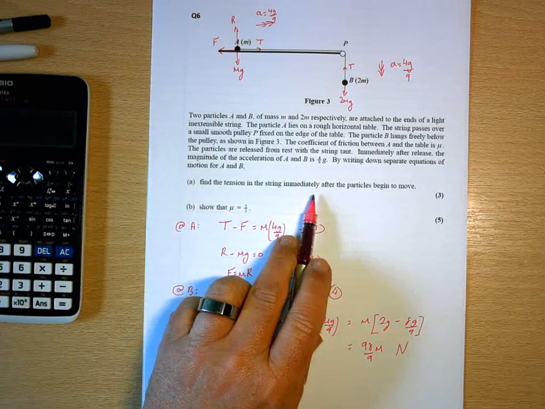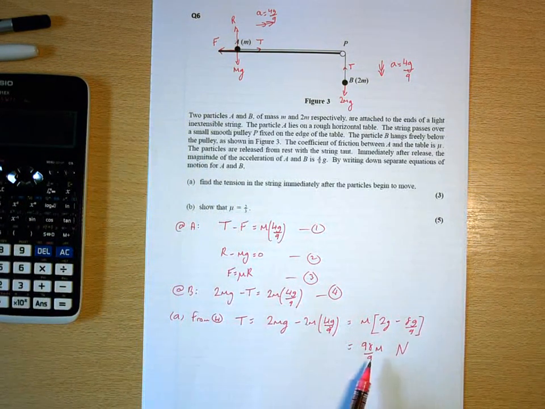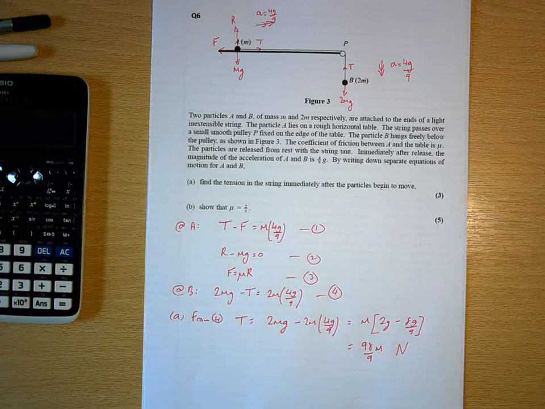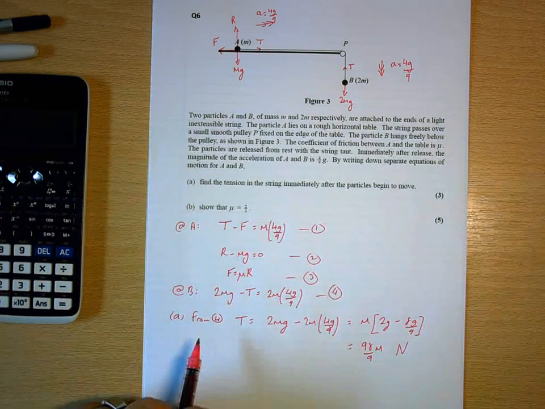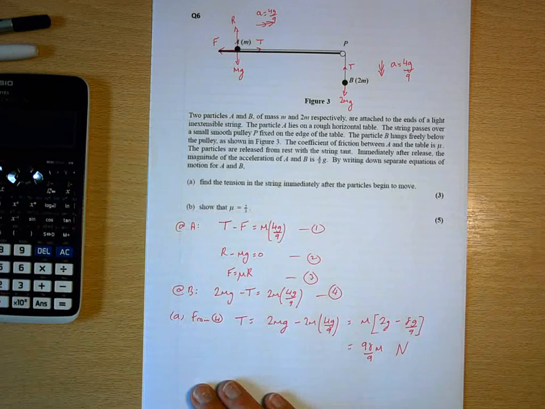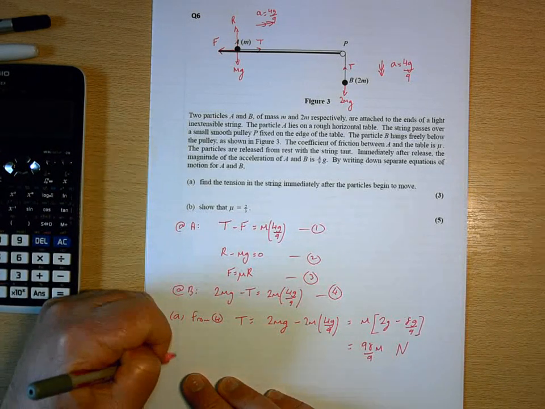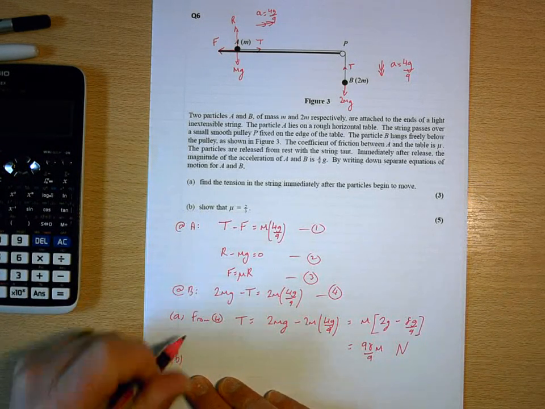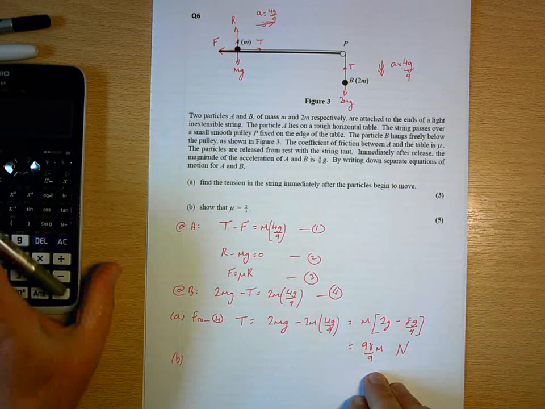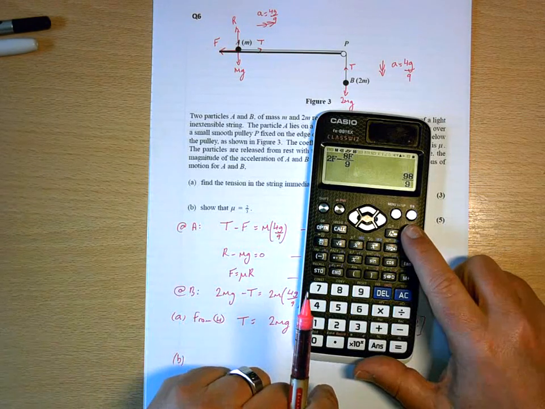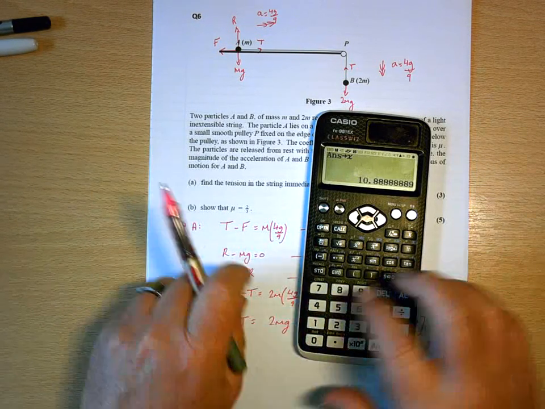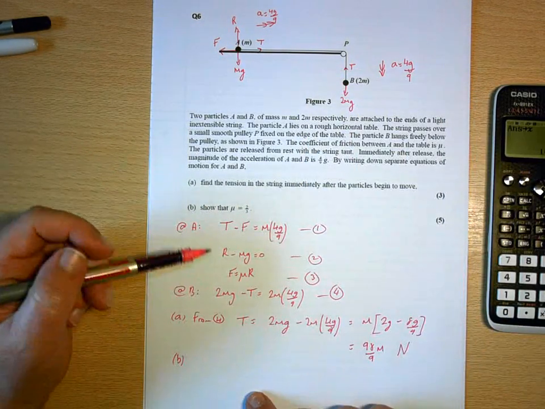Okay, so the tension in the string immediately after the particles begin to move is 98/9 m. Quick sip of a cup of tea, and then B. Show that mu is 2/3. So B. Right, so I now know what T is. It's that, so I'm going to store that in X, because I'm going to be needing that later on.